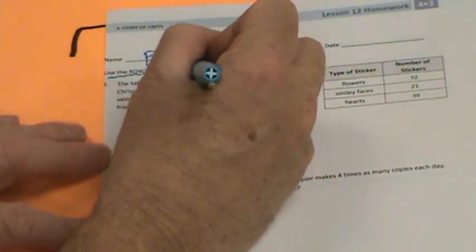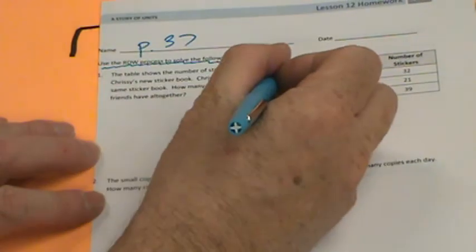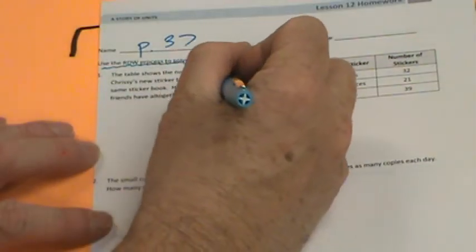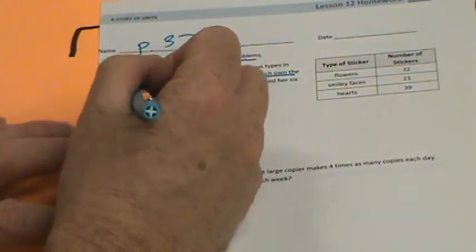So, take out your homework book, and that's page 37. And it says use the read, draw, write process to solve the following problems. And the table shows the number of stickers of various types in Chrissy's new sticker book. Chrissy's 6 friends each own the same sticker book. How many stickers do Chrissy and her 6 friends have all together?